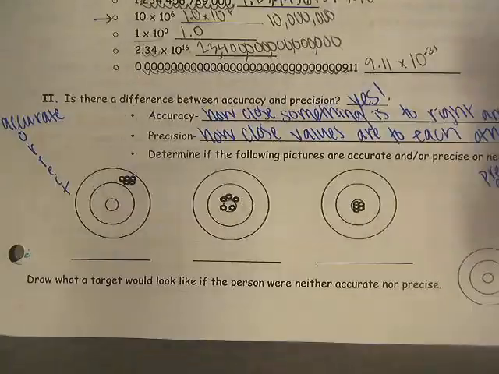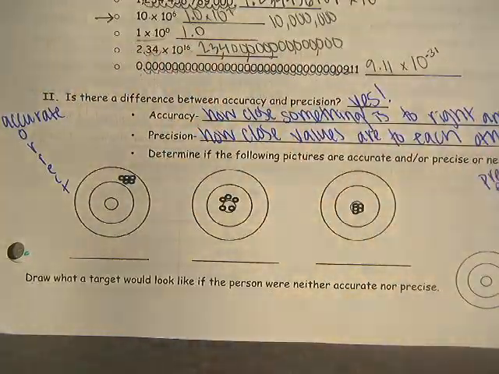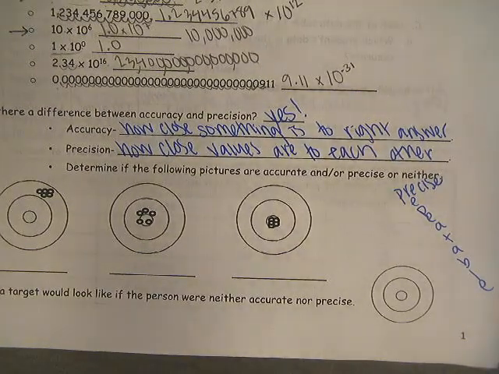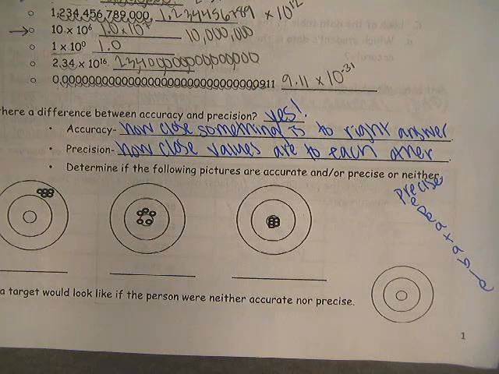So if something is accurate, it is how correct something is. If something is precise, it's how repeatable those results are. So you're getting values that are consistent with one another. I almost wanted to call it consistent, but I knew I wasn't using the C again.